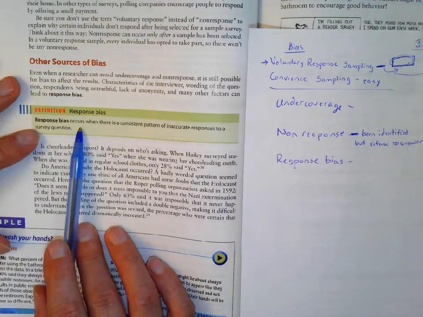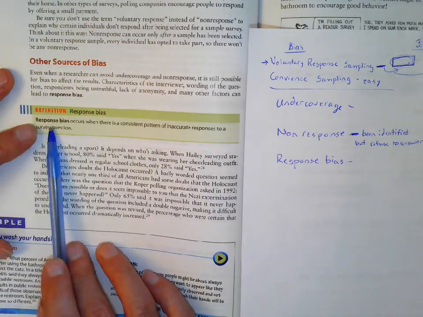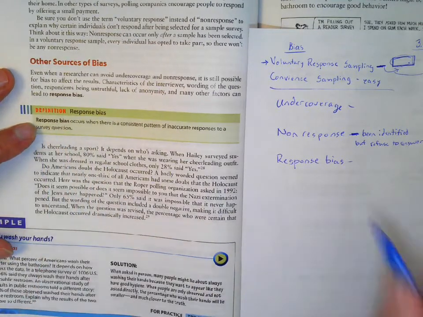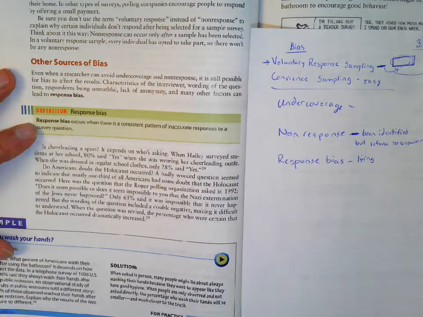Absolutely not. I think if a dentist is asking you if you floss when you're there, you're more likely to lie and fib a little bit and say, yeah, I floss, even if you don't. So that creates some bias as well. So how people respond matters. One type of response bias is lying. They don't tell the truth.